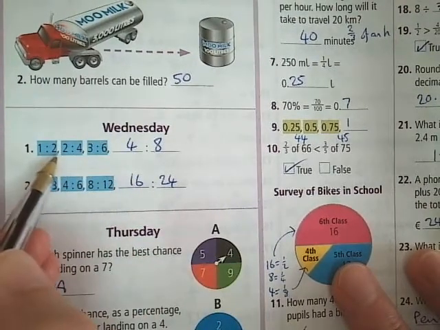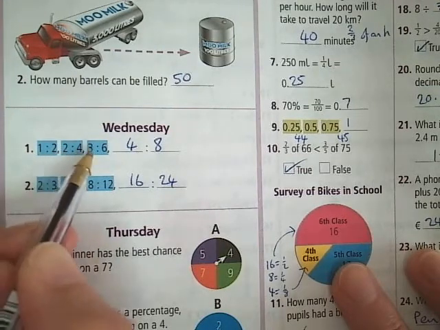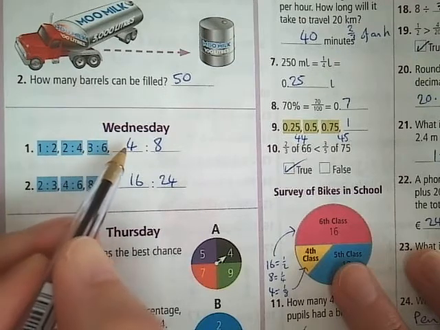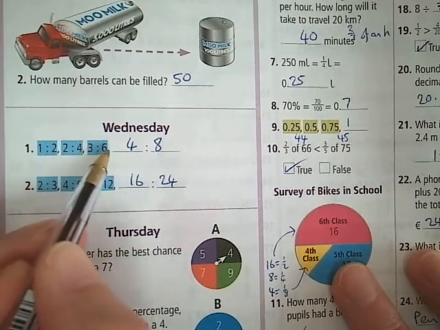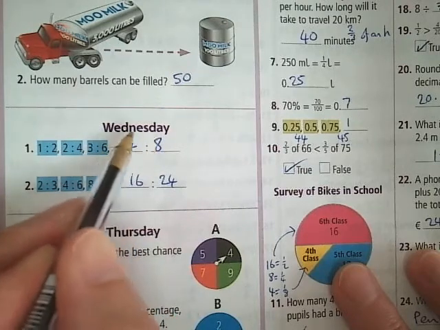So it's 1 to 2. So this first number is doubling. But sorry, it's not. It's going up by 1. So 1 is to 2, 2 is to 4, 3 is to 6. So the next one's going to be 4 is to something. These second numbers are doubling: 2, 4, 6, that's going to be 8. So your answer is 4 is to 8 in your first one.